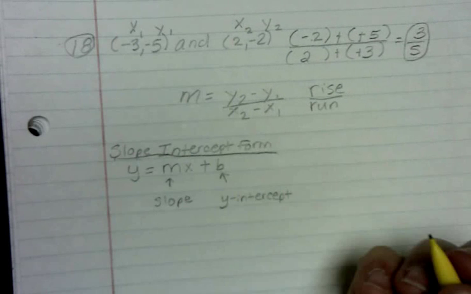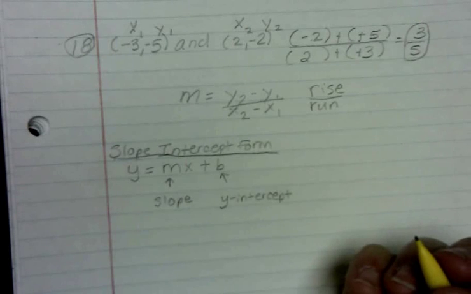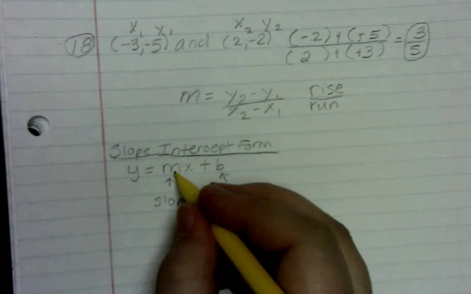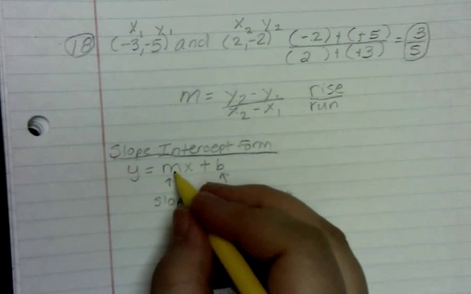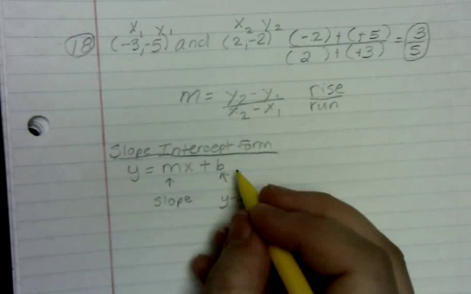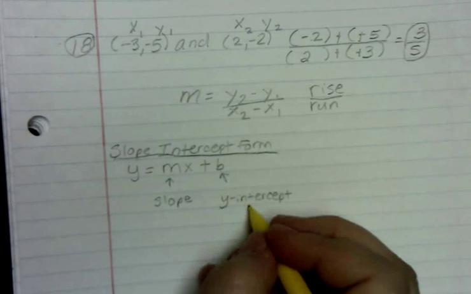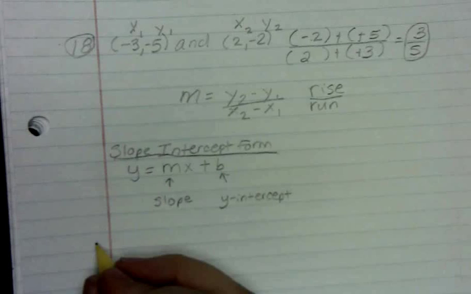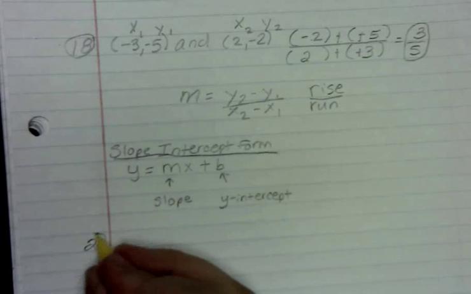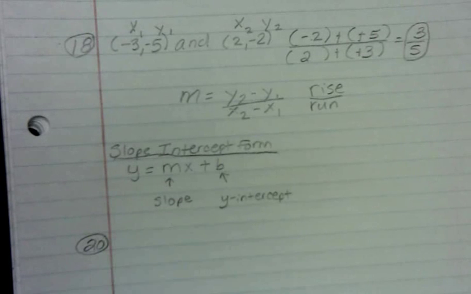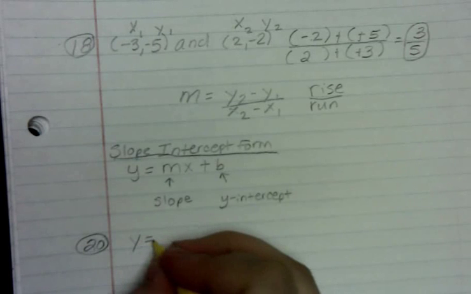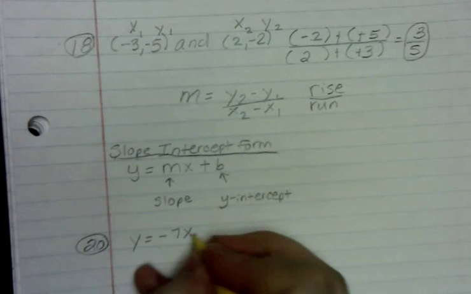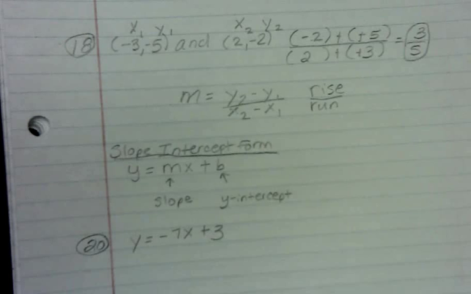Okay, so we need to make sure it's in that slope-intercept form first, and then whatever's in front of your x is your slope, and then your number by itself, called a constant, is your y-intercept. So let's look at number 20. On number 20, we have y equals negative 7x plus 3.